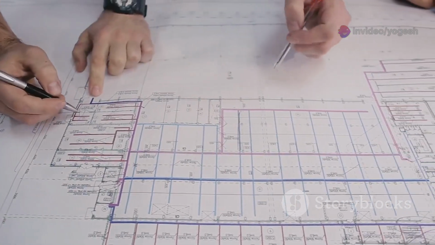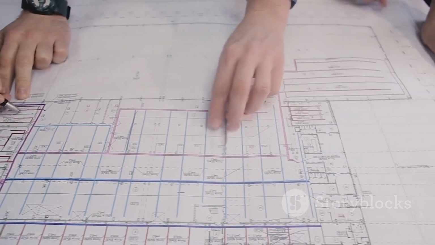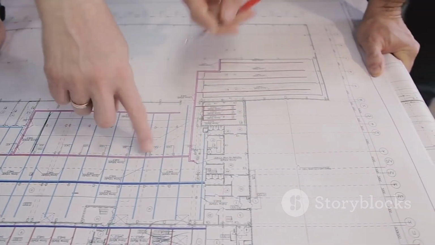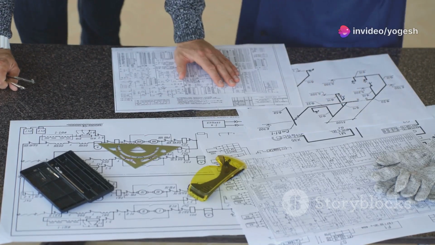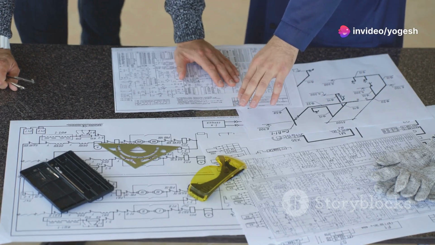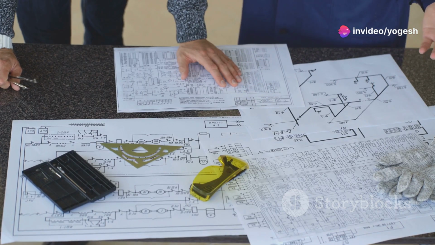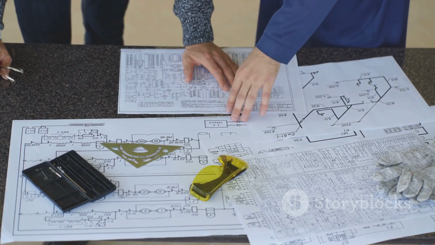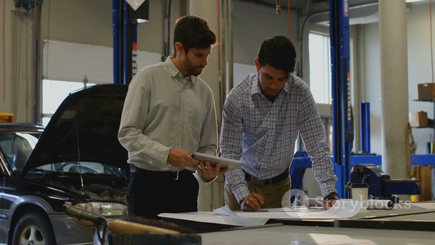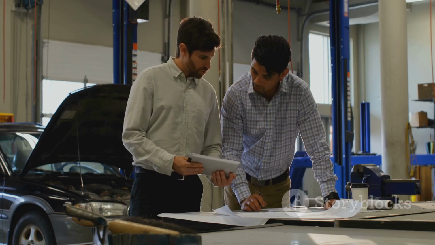Imagine the chaos that could ensue if a critical component fails because of a tiny mistake on a drawing. That's why understanding how to properly depict threads in mechanical drawings is essential for anyone involved in the design, manufacturing, or inspection of mechanical components. This knowledge ensures that every part fits together perfectly, maintaining the integrity and safety of the entire structure.